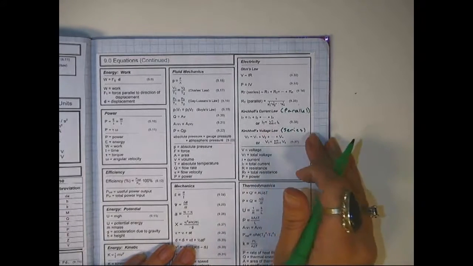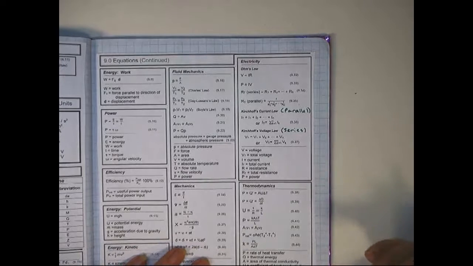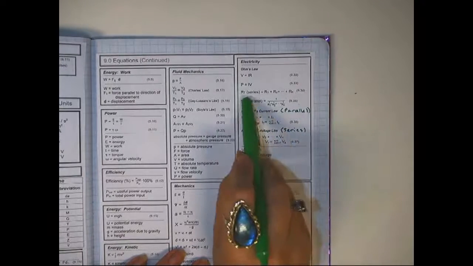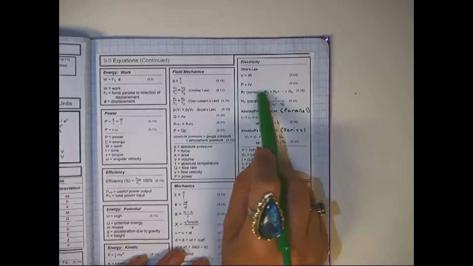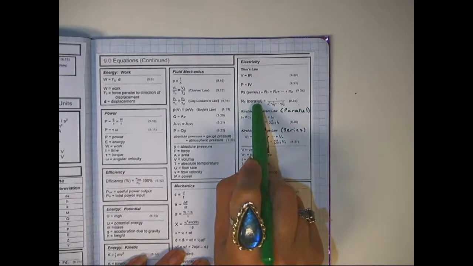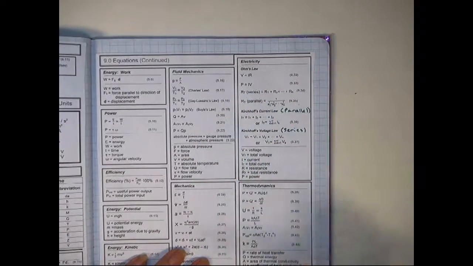And you are going to be using these in the examples I'm going to be doing for you. Notice also here's the total resistance for series and the total resistance for parallel. These are the formulas I'm going to use when I work them out for you.